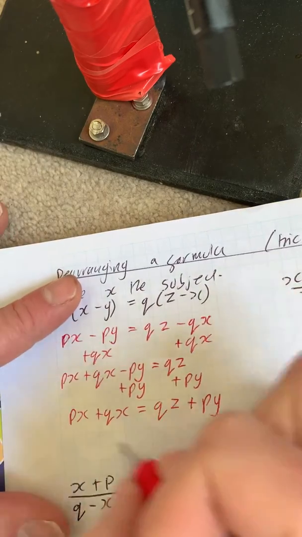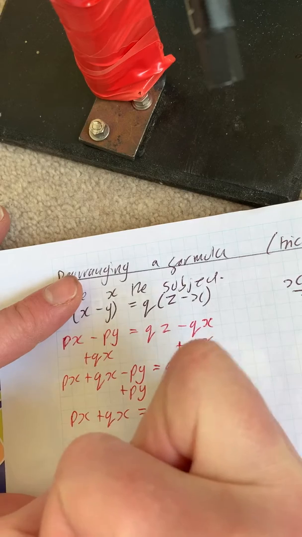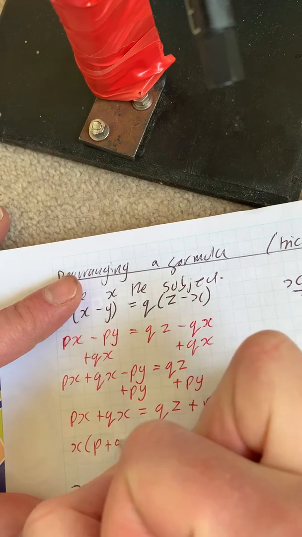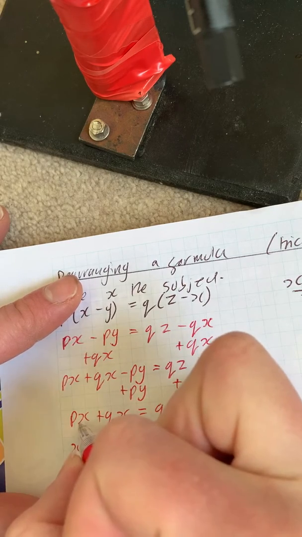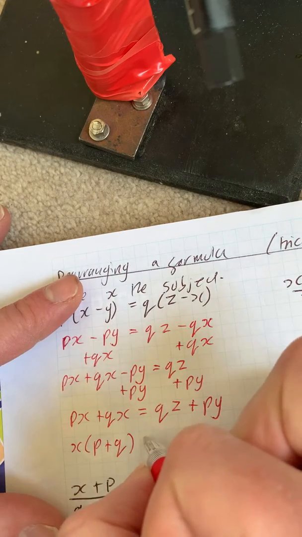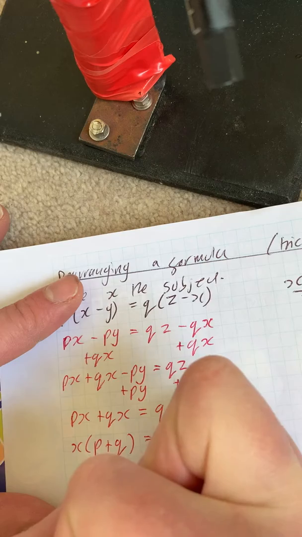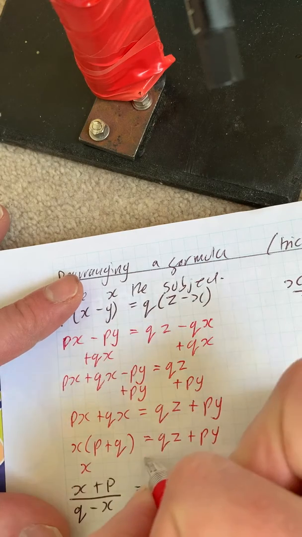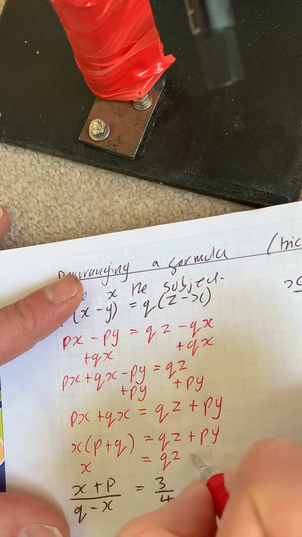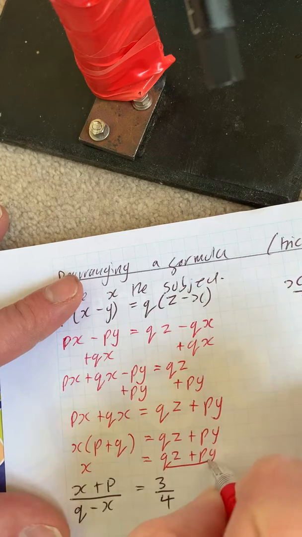Now, like in the previous video, we can factorise, there's x's in both. So x times p is px, x times q is qx, and that's equal to qz, add py. Now we can divide both sides by this, and I can't quite fit that in, so we're going to have a fraction like so.